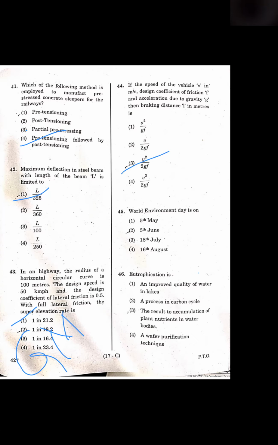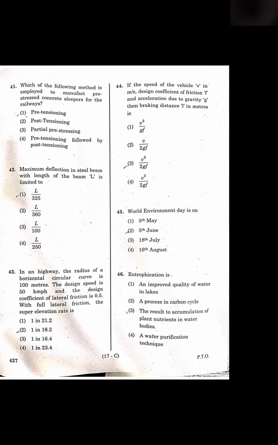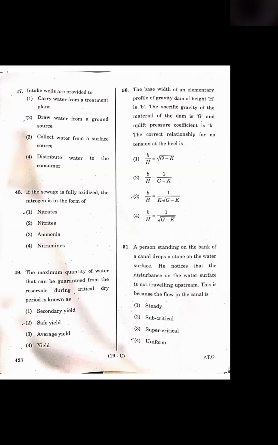World Environment Day is 5th June. Eutrophication is the result of accumulation of plant nutrients in water bodies. Then intake wells are provided to collect water from the ground source. If the sewage is fully oxidized, then it is nitrate. The maximum quantity of water that can be collected from the reservoir.